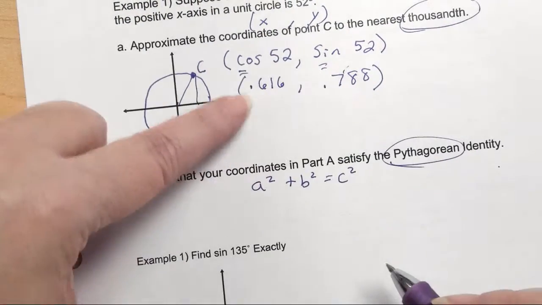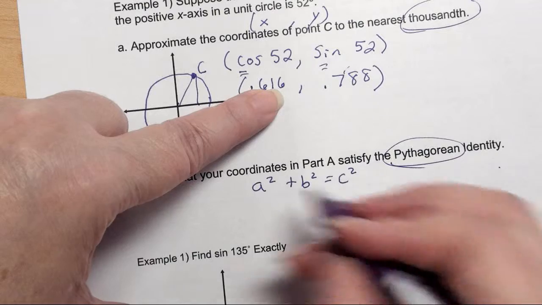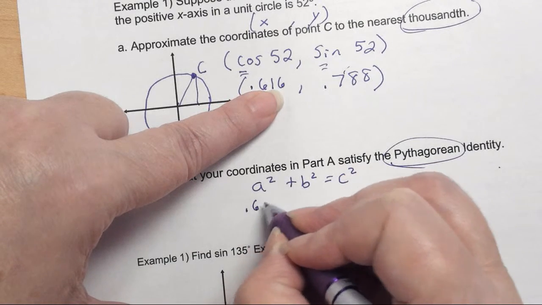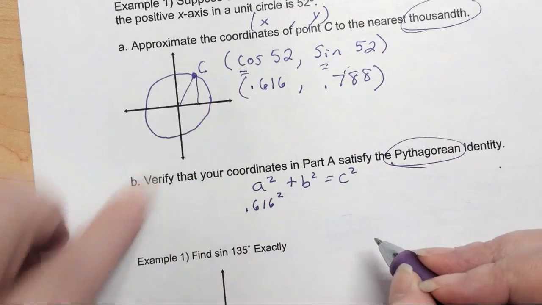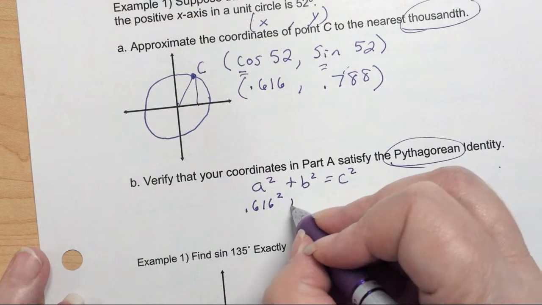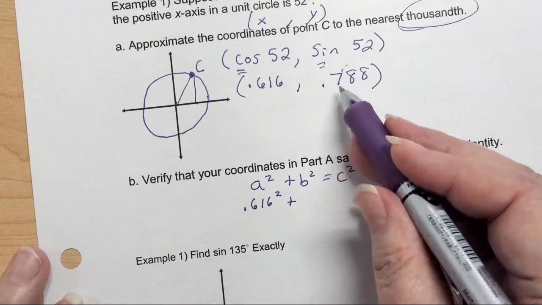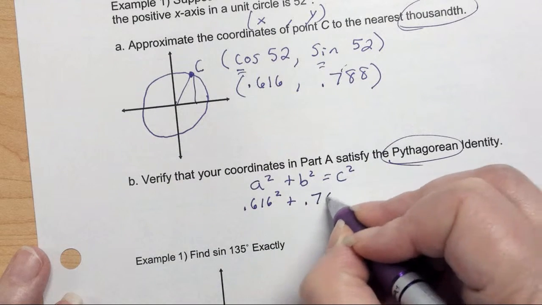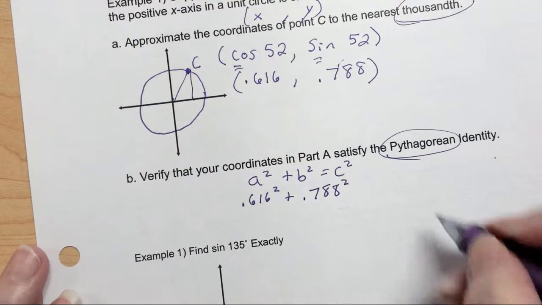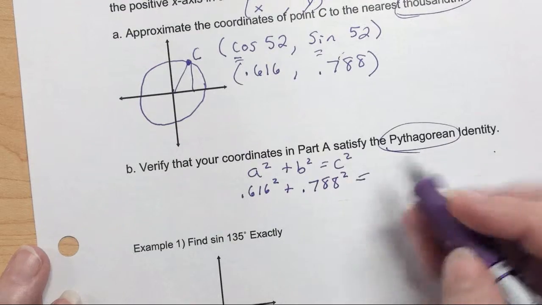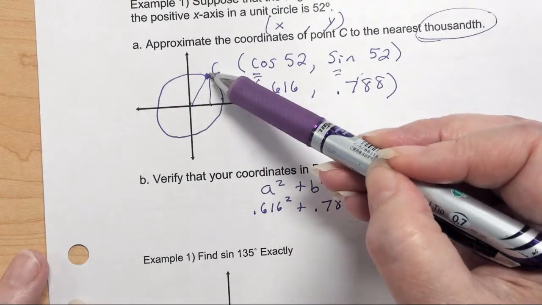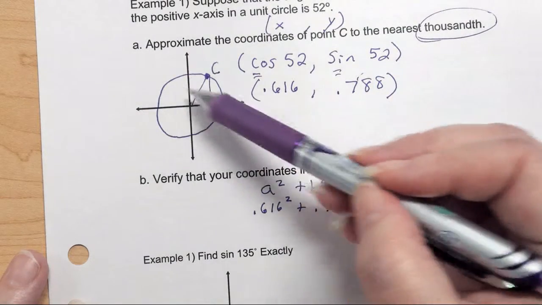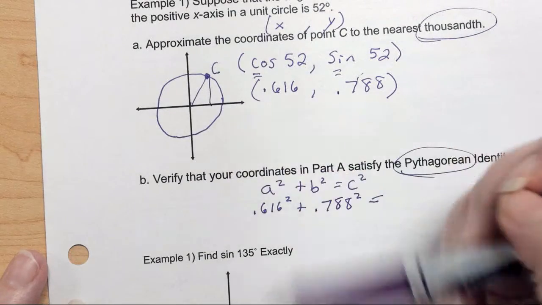So we have 0.616 squared, and b is 0.788 squared, and that equals c squared.